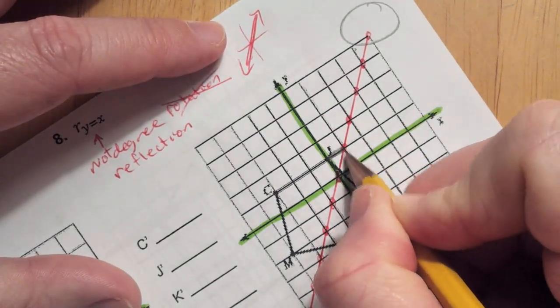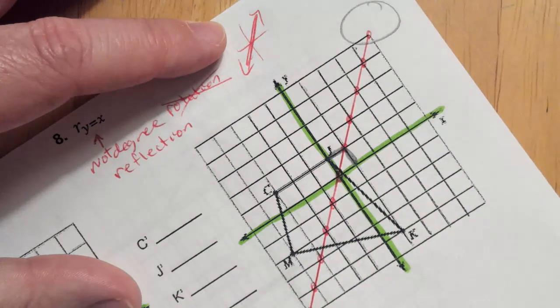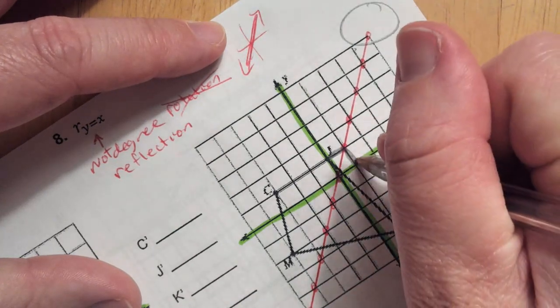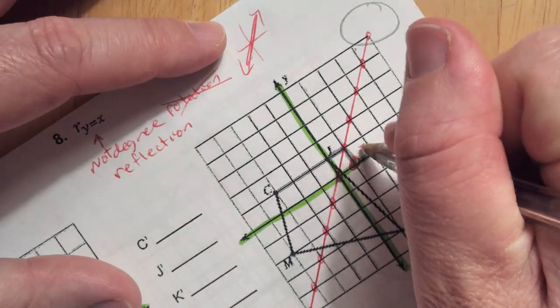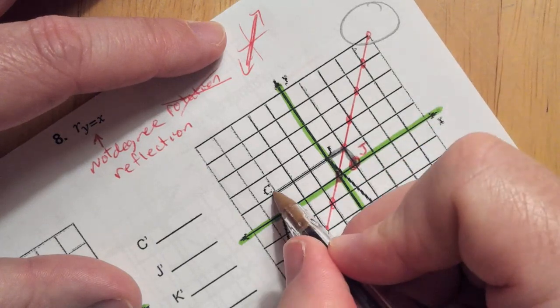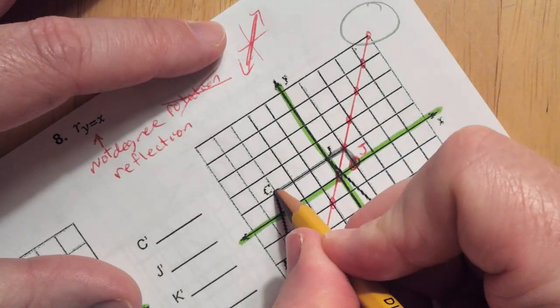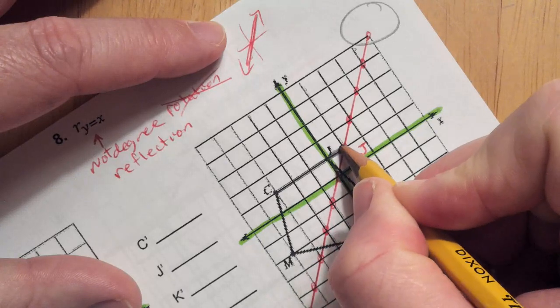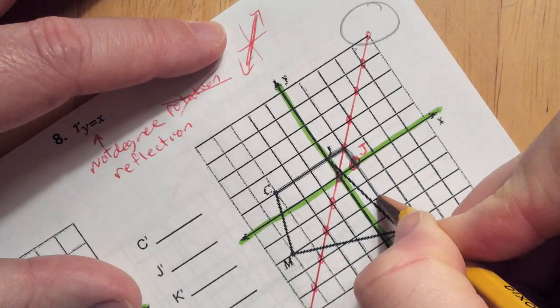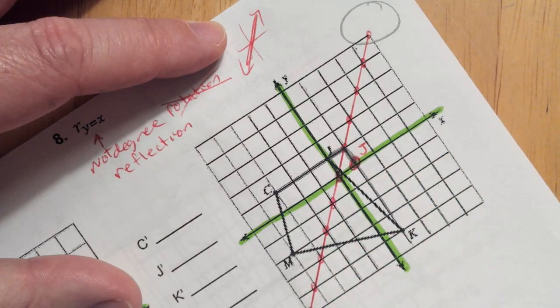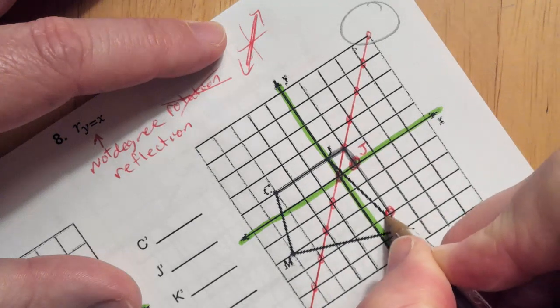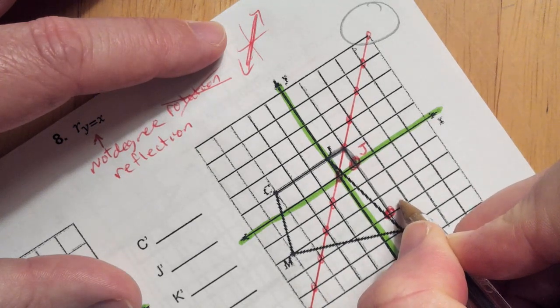So J is 1 hop. So my other arm would also be 1 hop. So my new J is right here. That's J. Okay, and then C is 1, 2, 3, 4. 1, 2, 3, 4. So I landed right here. That right there is my C.